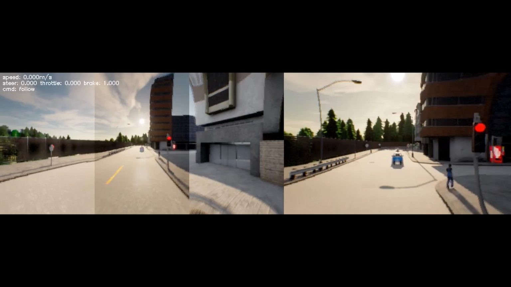In this clip, we again see the model handling traffic light states well in difficult lighting conditions.